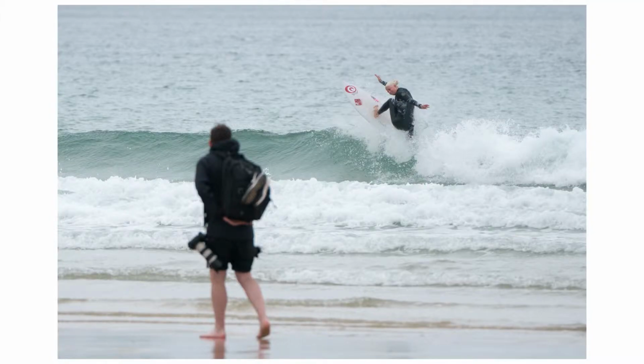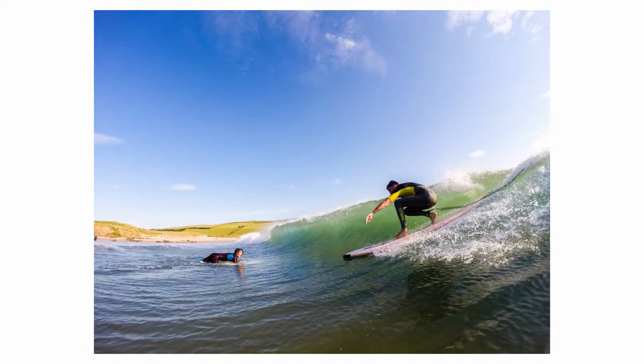If you've got people dotted in a pattern which leads your eye towards the wave or the surfer, that can be really good, because as a human your eye is naturally drawn to other human figures, and they'll naturally draw the eye across.